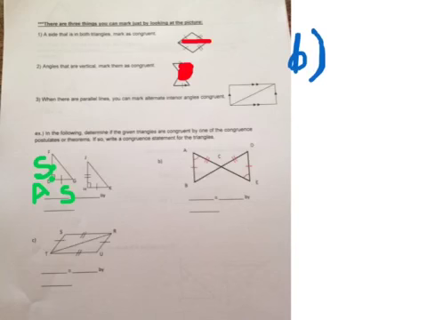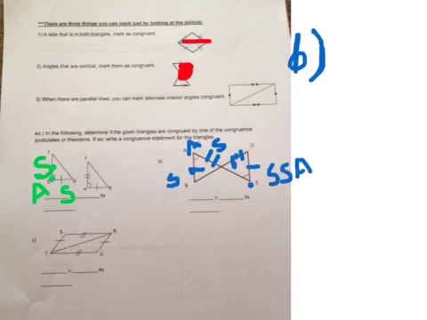Okay, so let's look at example B. I noticed that they have this side congruent to that side. And they've got these two sides. So I'm just going to mark over the red marks. Now, these are not congruent. Here's why. If I start, let's say I'm going from B to A to C, that would be side, angle, side, right? Okay. Well, and then I come over here, it's side, side, angle, right? Okay. Well, that's not going to work. That's not a congruence formula.